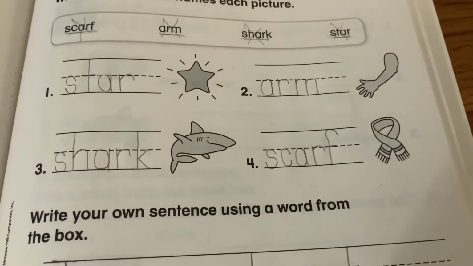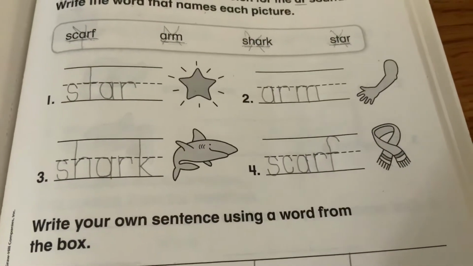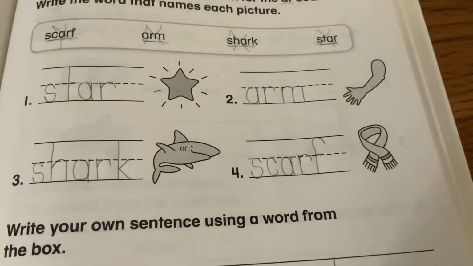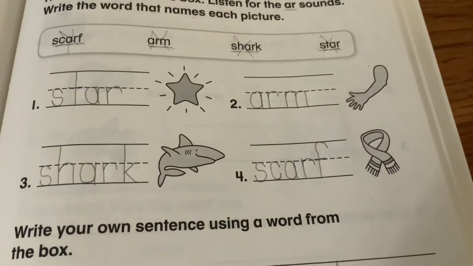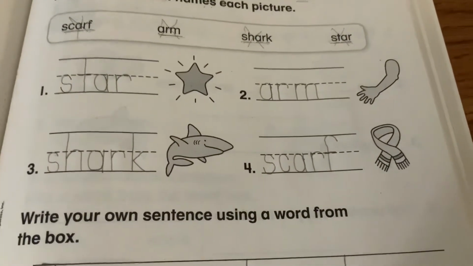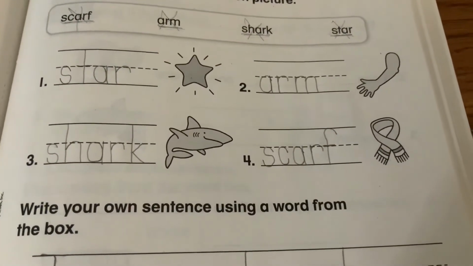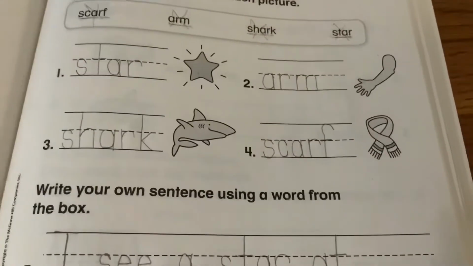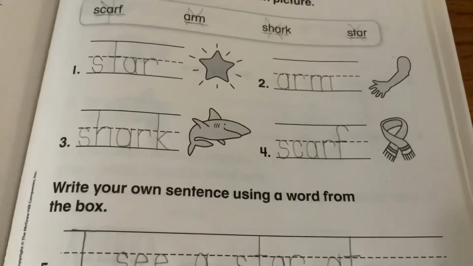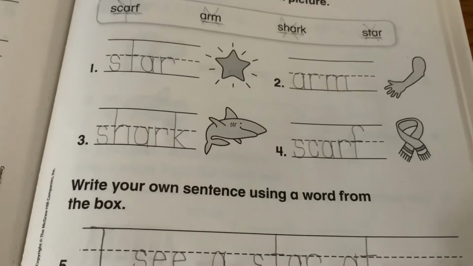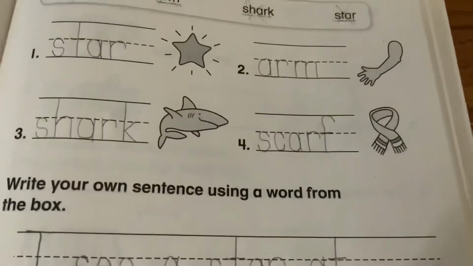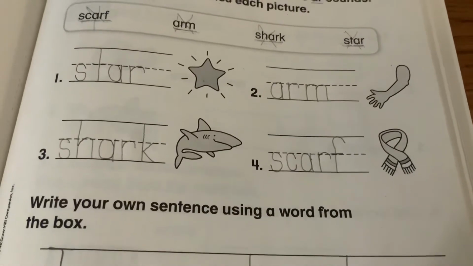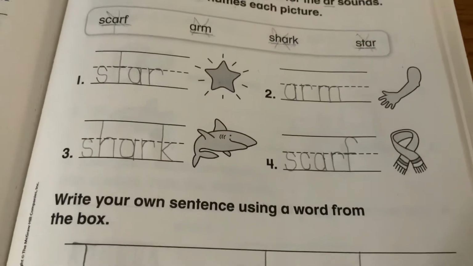Here, look at scarf. What can we say about a scarf? My scarf fell on the floor. I wore my pink scarf today because it matches my coat. Or just I wore a pink scarf today. I wore a pink scarf today. And you already have 6 words. Okay? So stop and think when you're writing sentences.